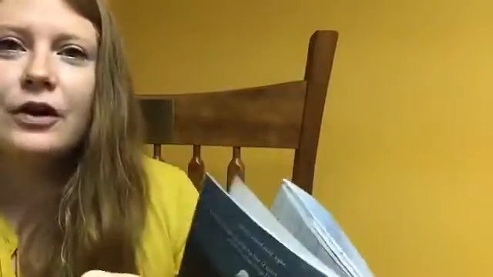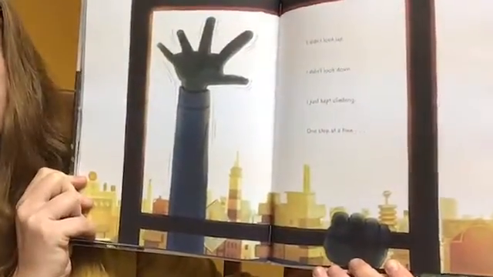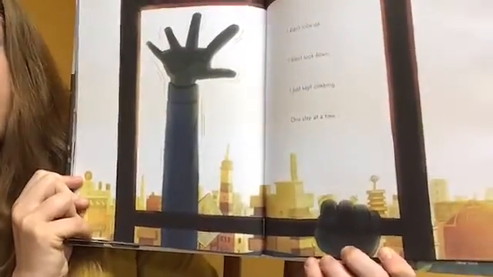Oh man, but good for Humpty Dumpty. He is conquering his fear. He's doing it anyway because he believes he can. I didn't look up. I didn't look down. I just kept climbing, one step at a time. Until I was no longer afraid.